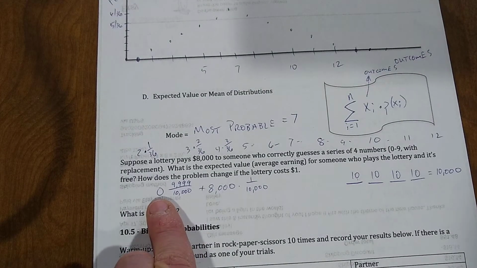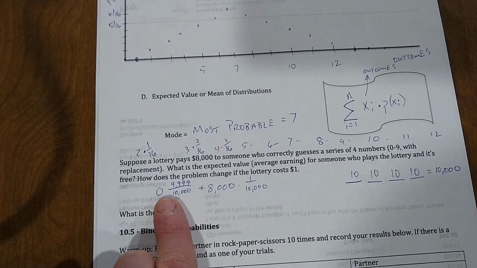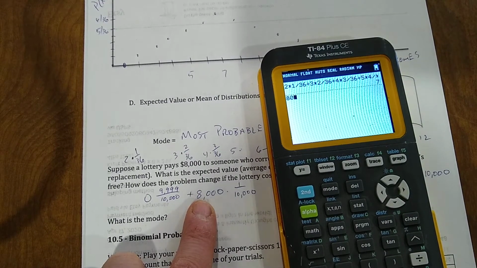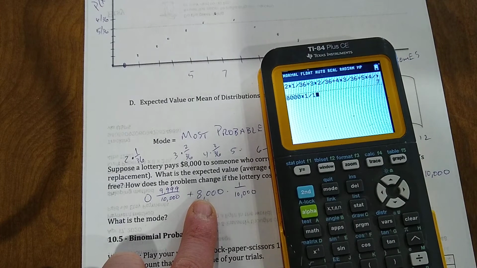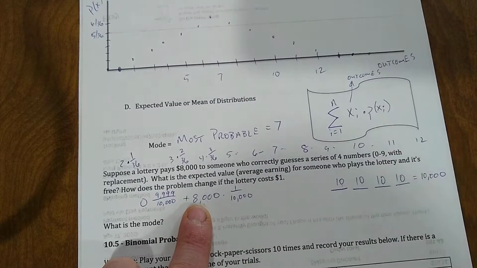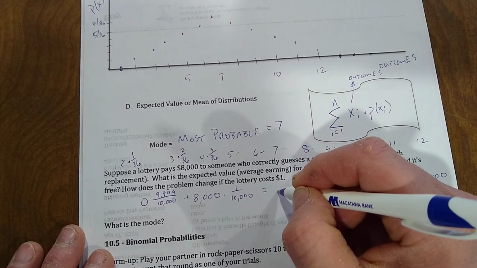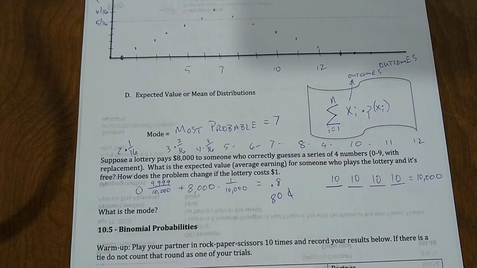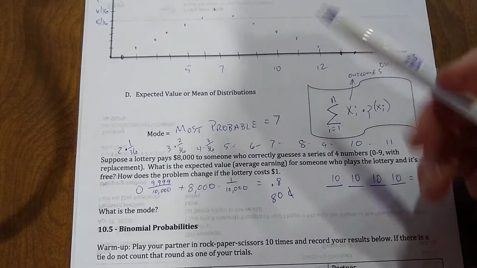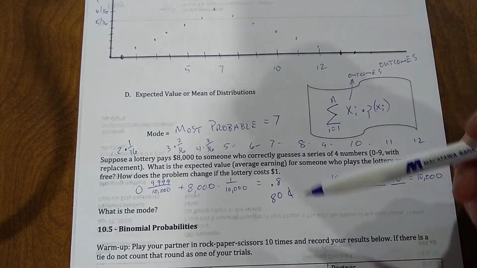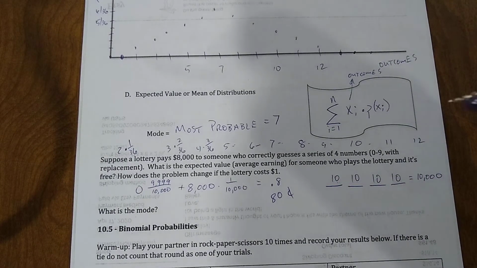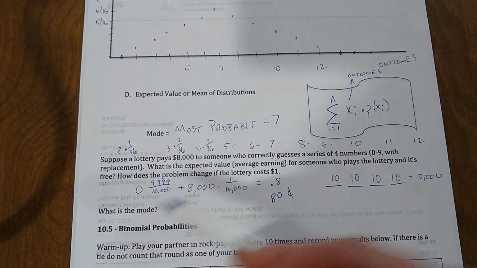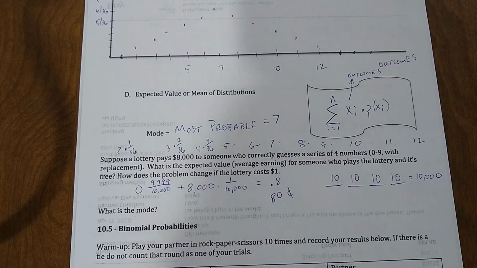So right here, the probability you win 0, we don't really need to do that math. Multiplying by 0 does nothing. So we're going to go 8,000 times 1 divided by 10,000, and we're going to get 0.8, or 80 cents. A couple different ways to think of that. What that means is, if you bought all the tickets, you would win 80 cents per ticket. That's what we're going to call the expected value, meaning if all these tickets sell out and we added up everyone's winnings, what would be the average amount of winnings?